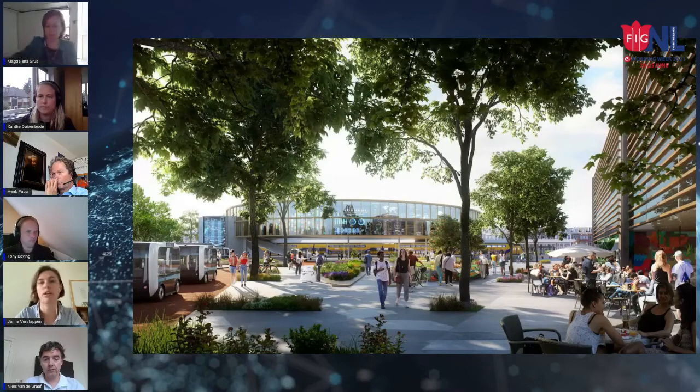So actually the district itself is very much a living lab for new technology. When I say technology, you can think about, for example, energy, storage, circular building, but also digital innovation. And one of the core goals of the project is to really have citizens participate in creating their own neighborhood. So this is also where Geodon comes in.